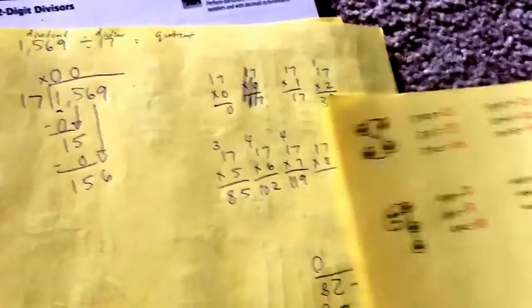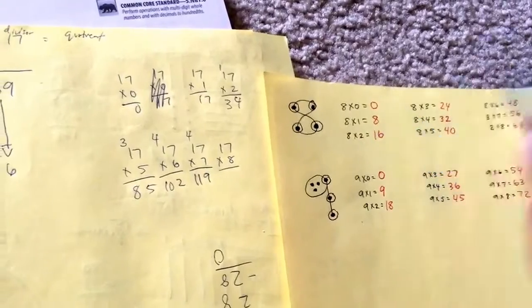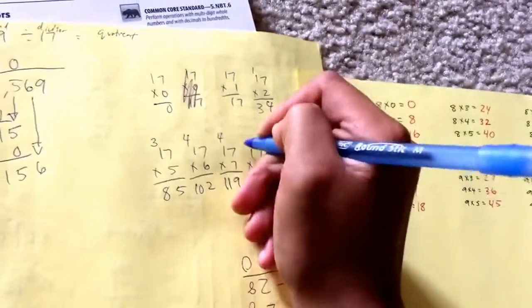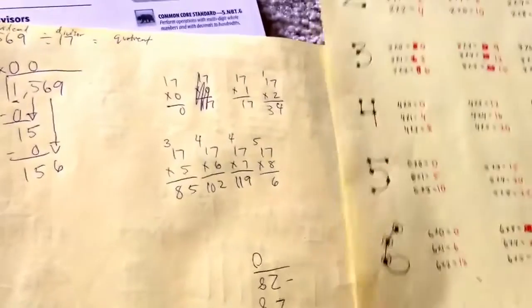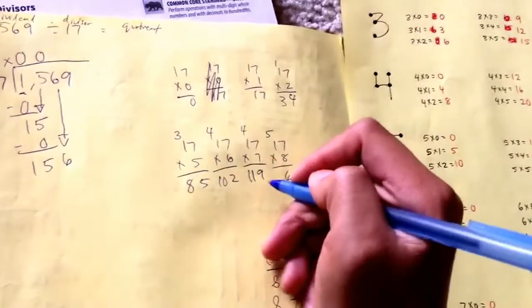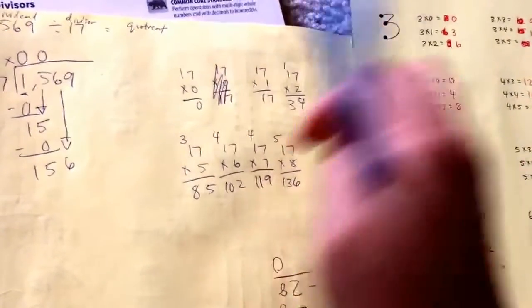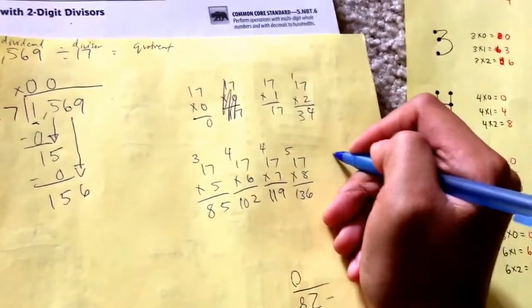For the 8s, I need to turn to my next page. 8 times 7 equals 56. I'm going to regroup the 5. 8 times 1 is 8, plus 5, the number after 8 is 9. 9, 10, 11, 12, 13. 136 is getting really close to 156, but let's, just in case, do 17 times 9.